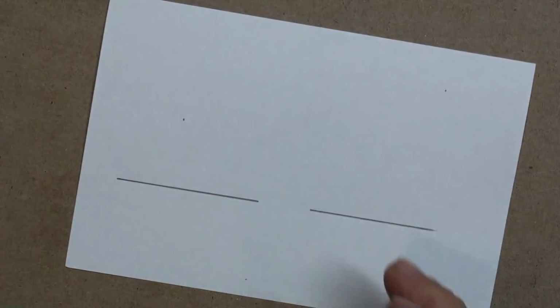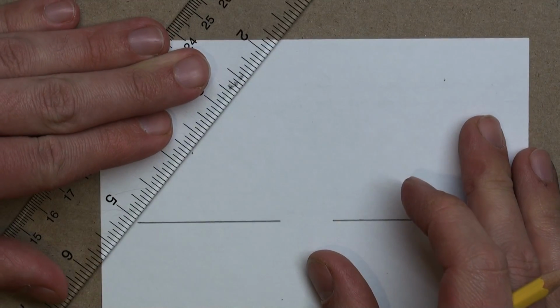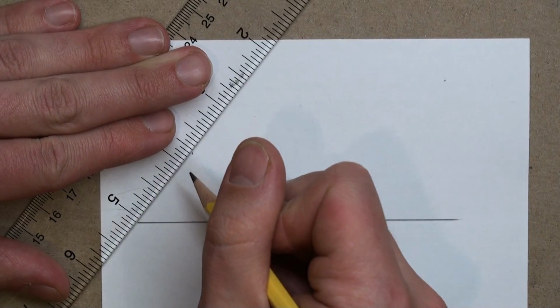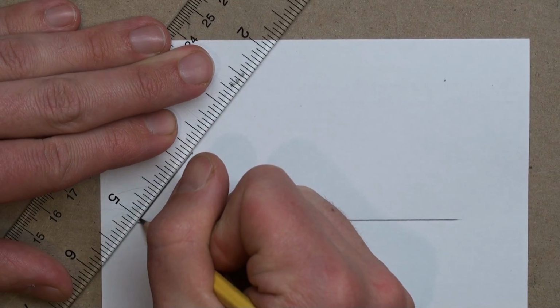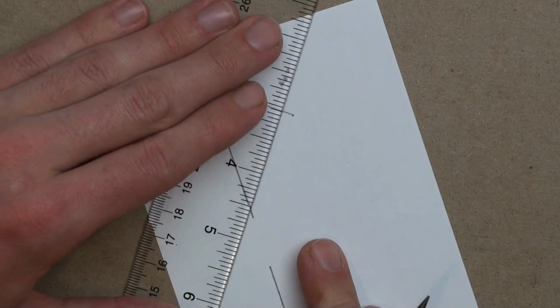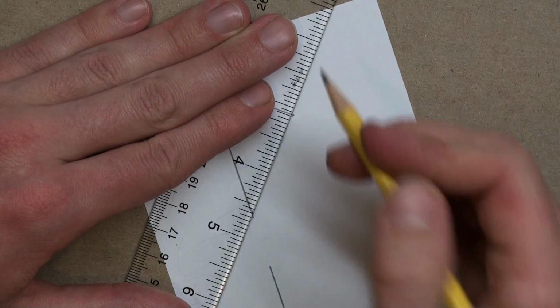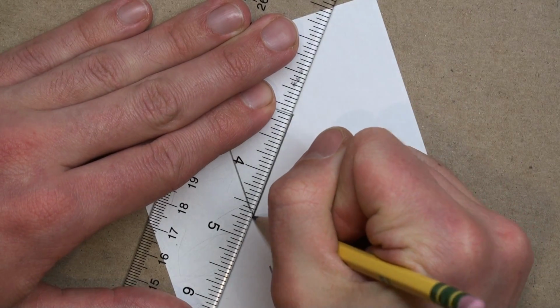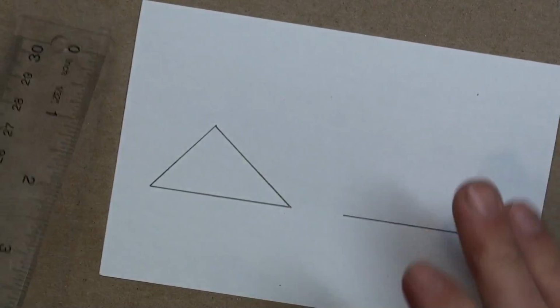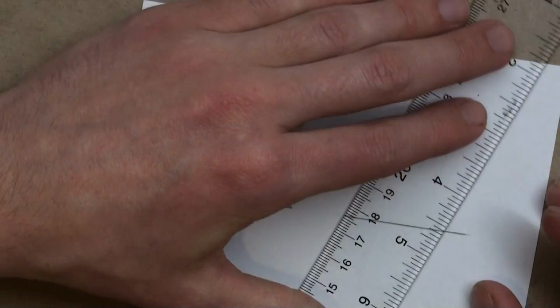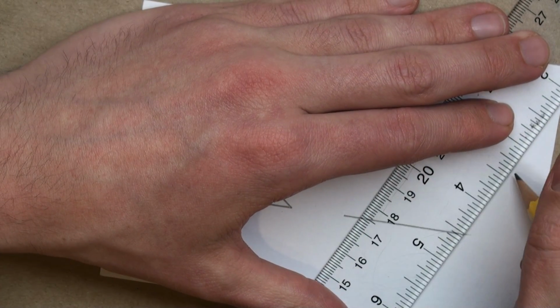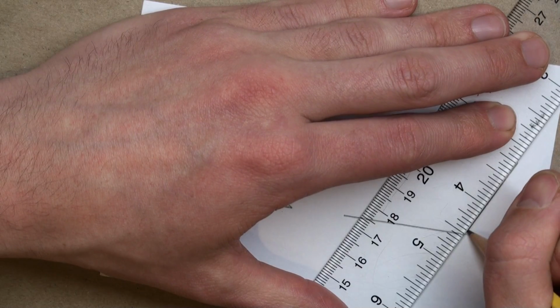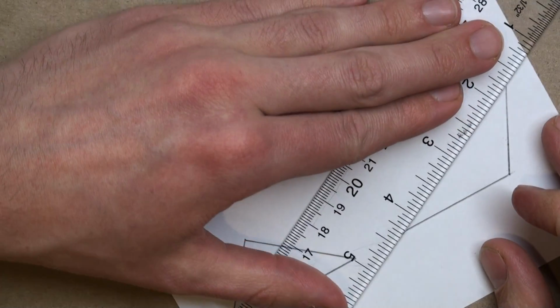And I'm going to draw a standard triangle on the left side, an acute scalene triangle. Okay. And on this side, I'm going to draw an obtuse triangle.